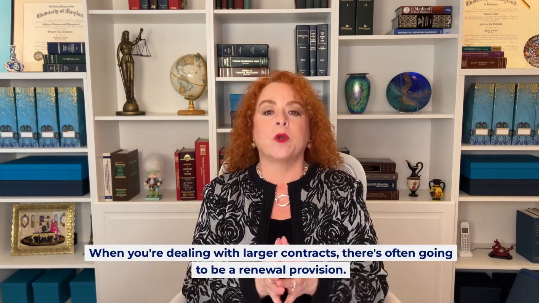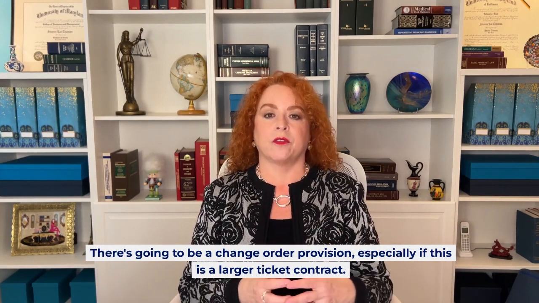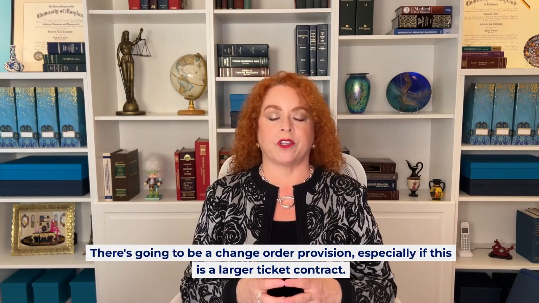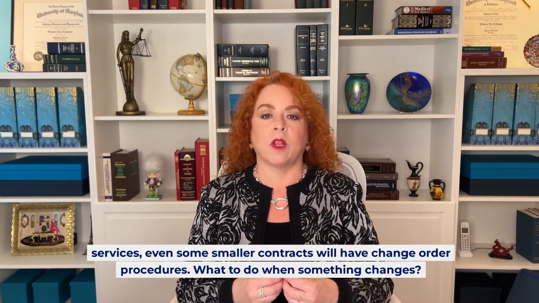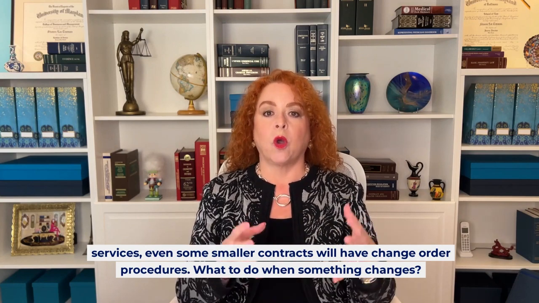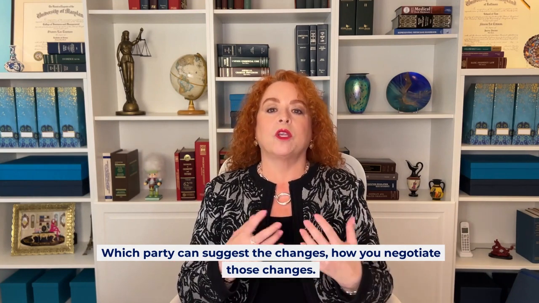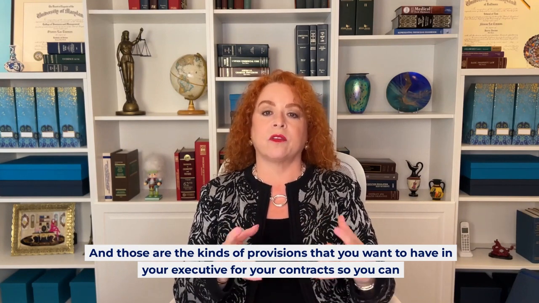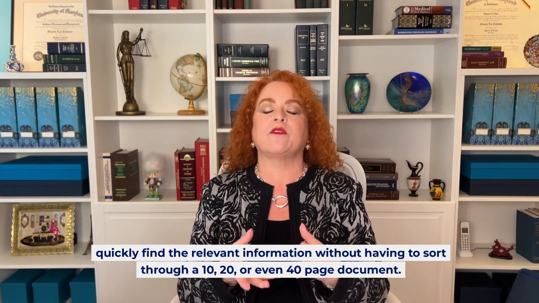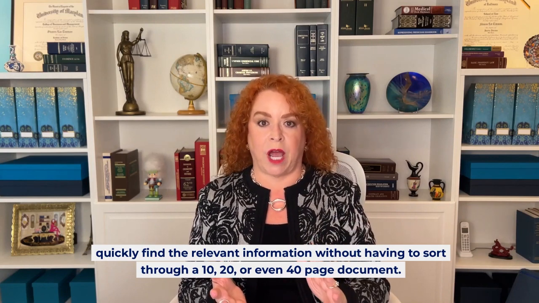making changes. When you're dealing with larger contracts, there's often going to be a renewal provision, there's going to be a change order provision, especially if this is a larger ticket contract. And now we're talking in the $1, $2, $5, $10 million services. Even some smaller contracts will have change order procedures. What to do when something changes, which party can suggest the changes, how you negotiate those changes. And those are the kinds of provisions that you want to have in your executive summaries for your contracts so you can quickly find the relevant information without having to sort through a 10, 20, or even 40-page document.